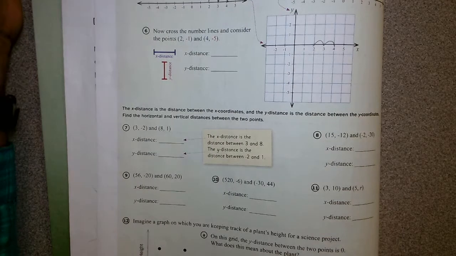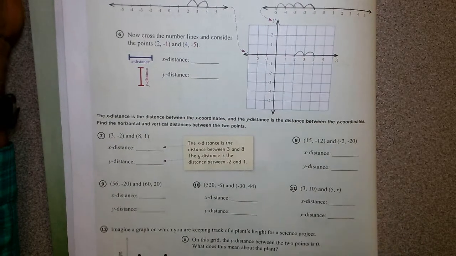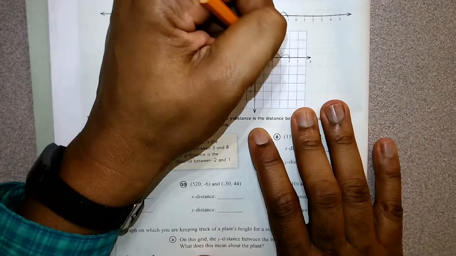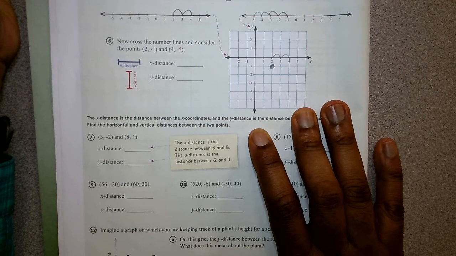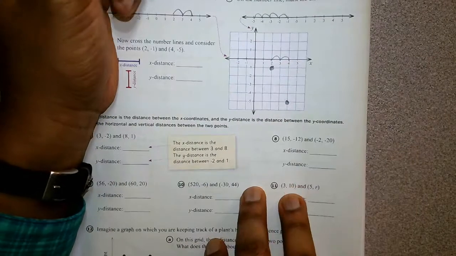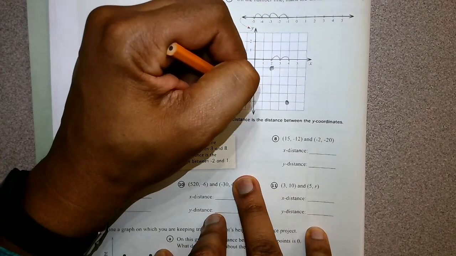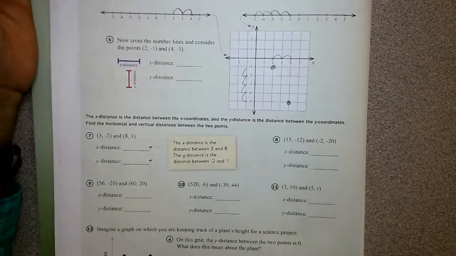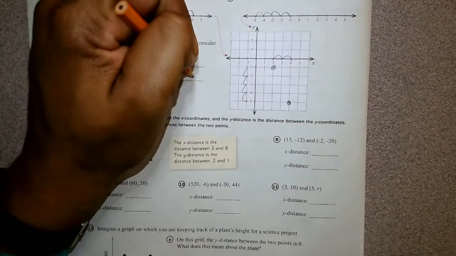Okay. Now cross the number lines and consider the points 2, -1. So over 2, -1. Over 4, down 5. Oh, I wasn't wrong. I just wasn't ready. Okay. So your X distance is 2. Your Y distance is 4.